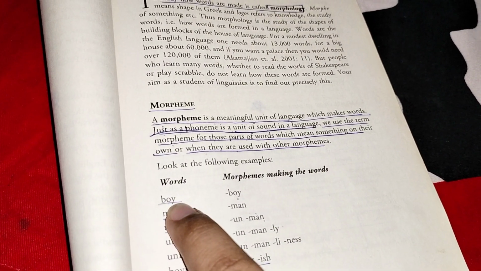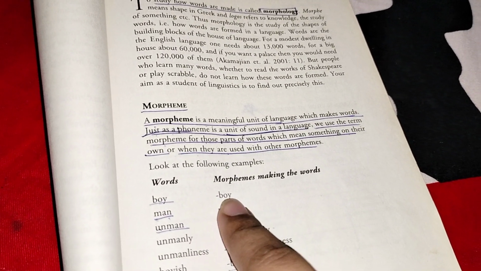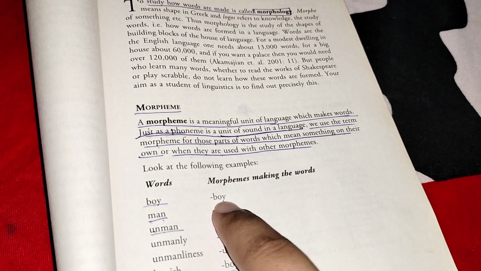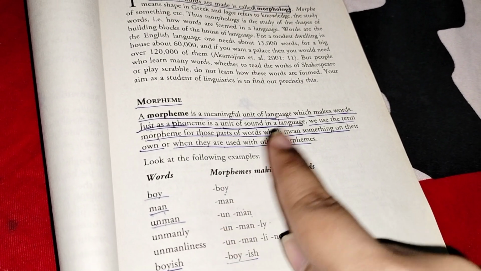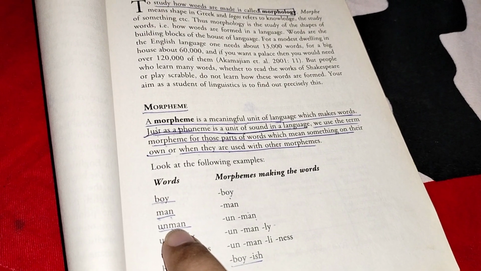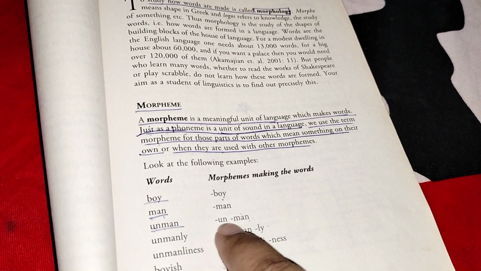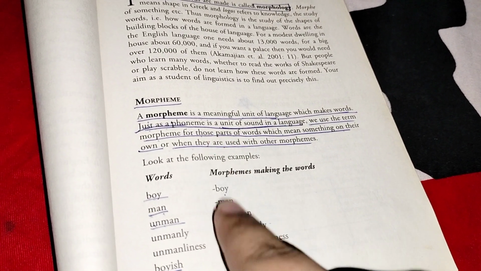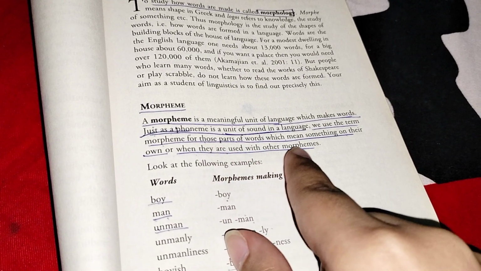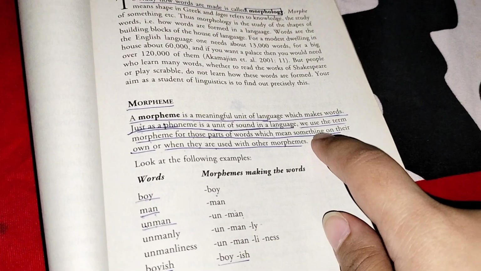Let's see an example. There is the word boy, and what morpheme is making the word boy? Boy is itself a morpheme. This morpheme makes sense. It has a meaning, so it falls in the first category. Man is also a morpheme of the first category. Now there is unman. Here two morphemes are involved in making this word, un and man. If you see un, it has no meaning until it is used with other morphemes. So un is from the second category and man is from the first category of morpheme.